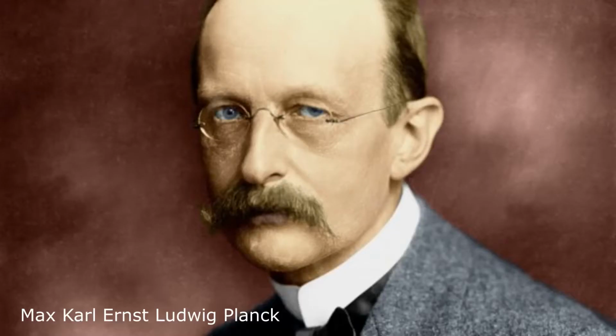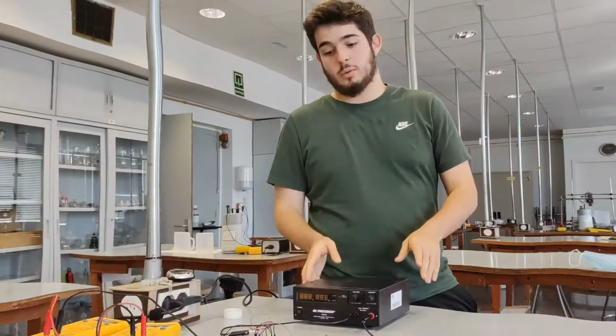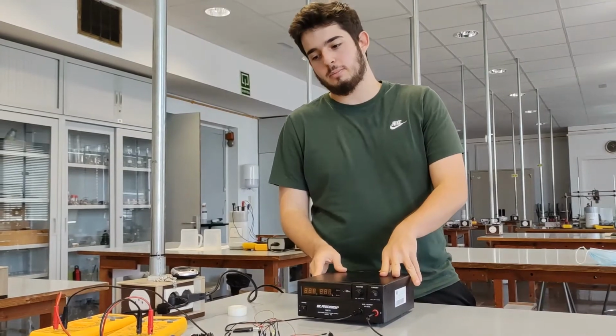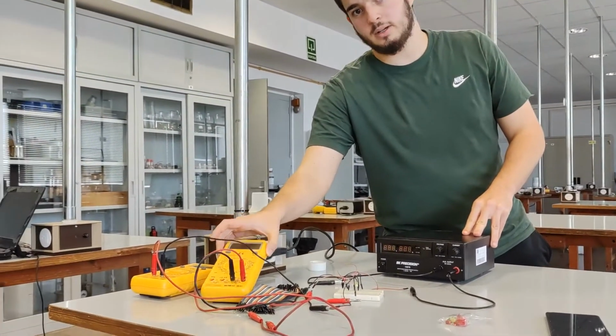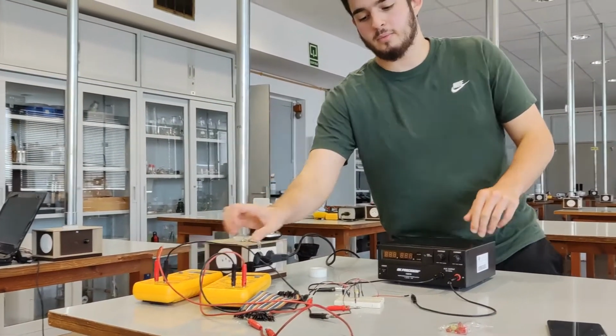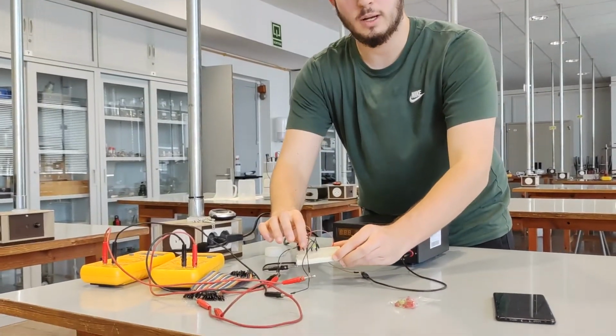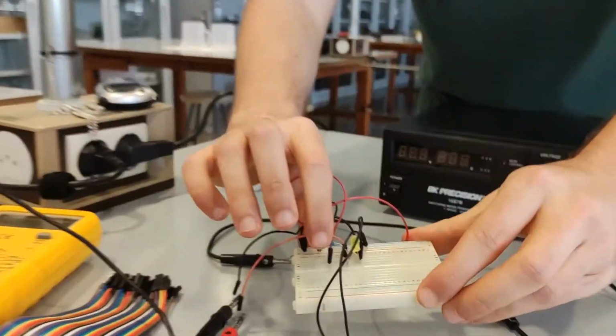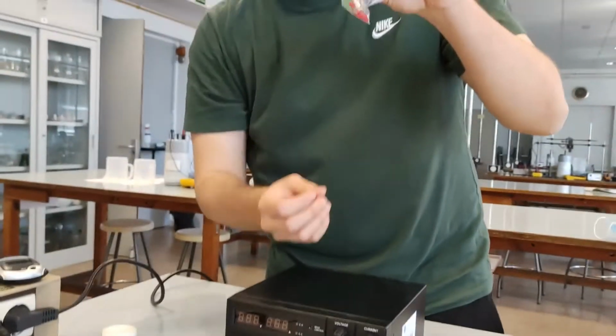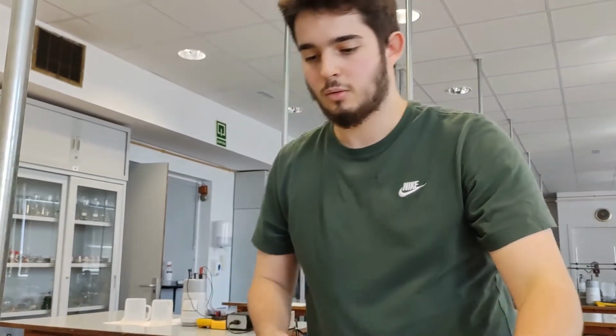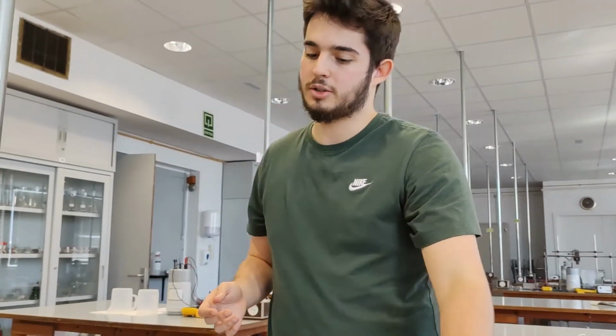In this experiment, we will try to find the value of Planck's constant through a simple circuit of LEDs. For this experiment, we'll need a DC regulated power supply together with a voltmeter, an ammeter, a 220 ohm resistor, and some LEDs, preferably of color red, green, and blue. We won't have blue, but we'll do the other two colors.